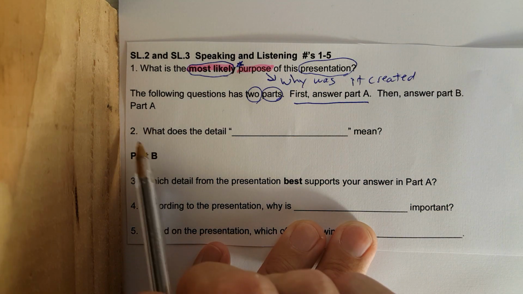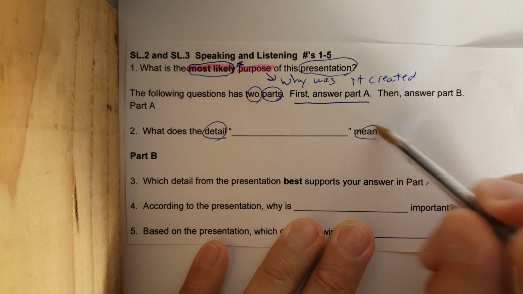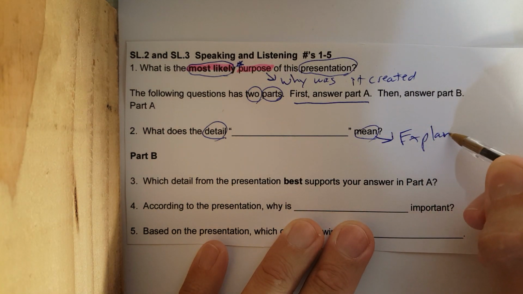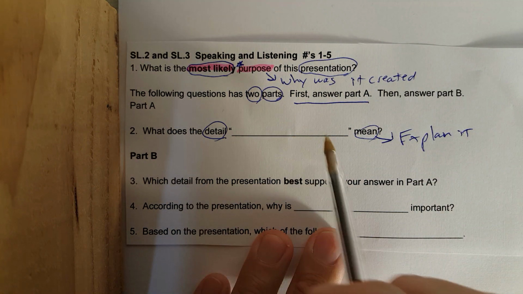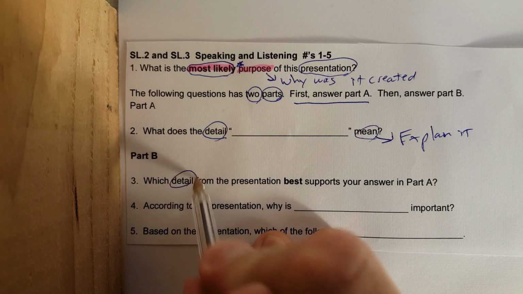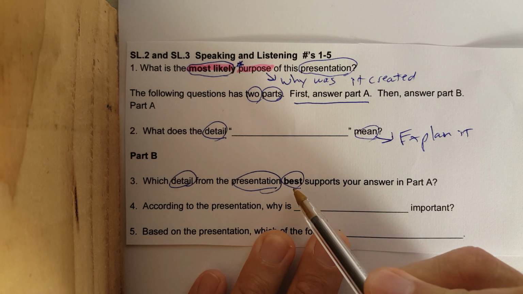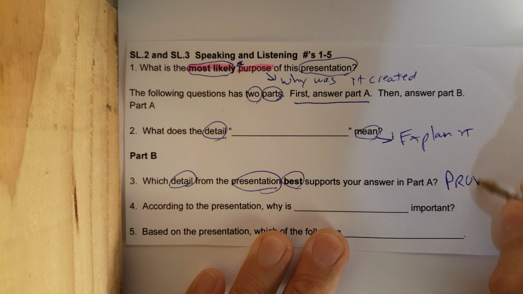Here's how it looks. Part A, number 2, what does the detail mean? In other words, you should be able to explain it. All right. Then after you pick your answer for 2, you go to part B, which detail from the presentation, here's that keyword again, best supports your answer in part A. So this means prove it.